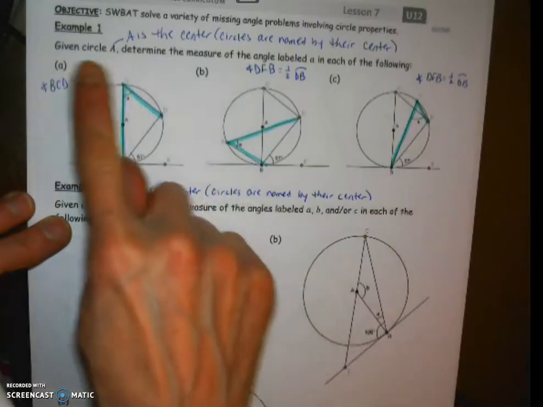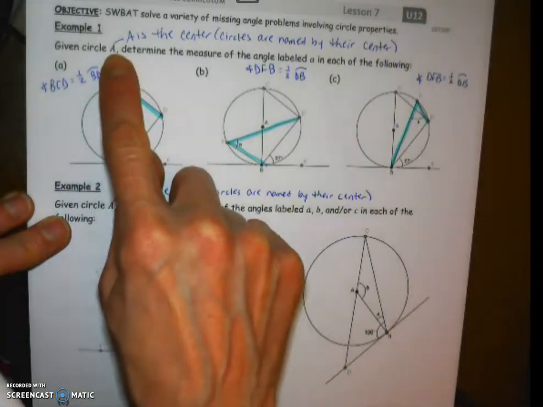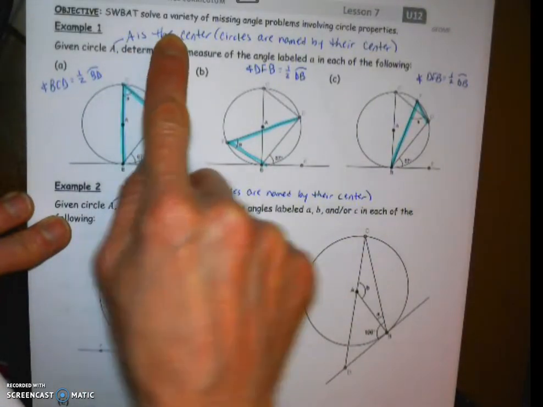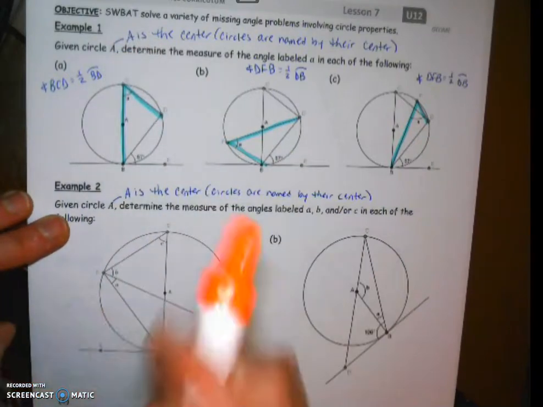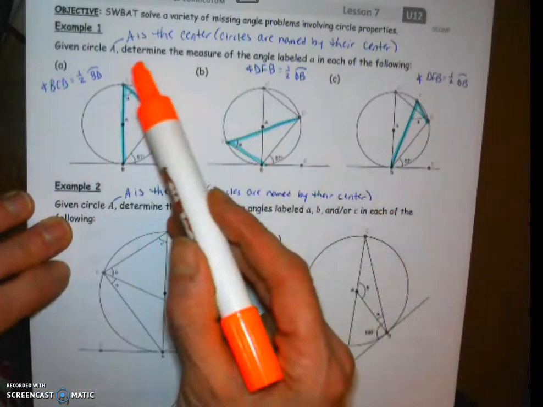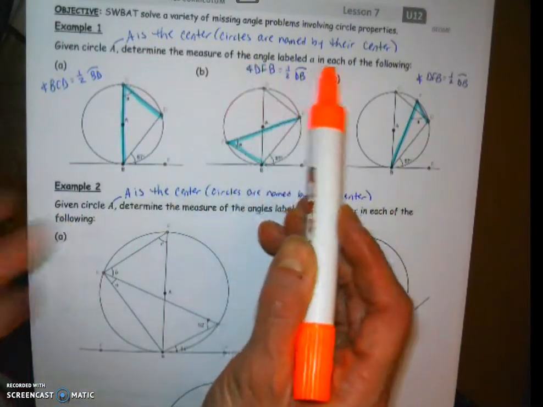And here's example number 1, given circle A. That's really important right there. A is the center of the circle because circles are named by their centers. A lot of times that's an important piece of information to find diameters and whatnot. It says determine the measure of the angle labeled A in each of the following.